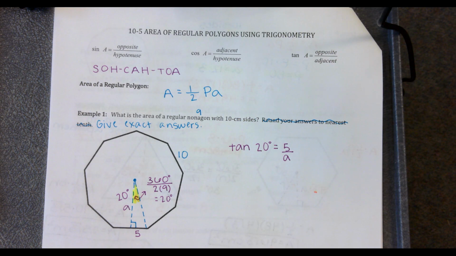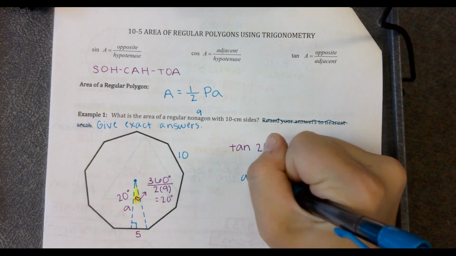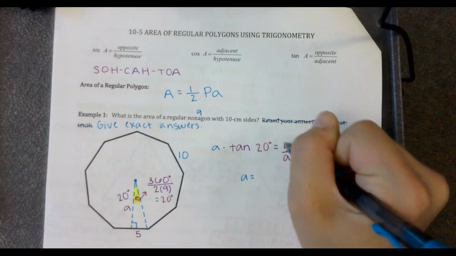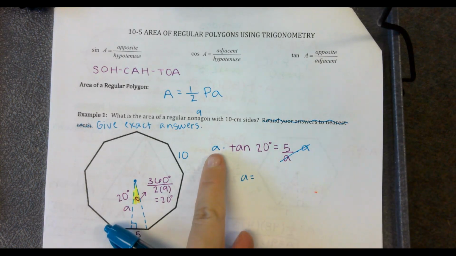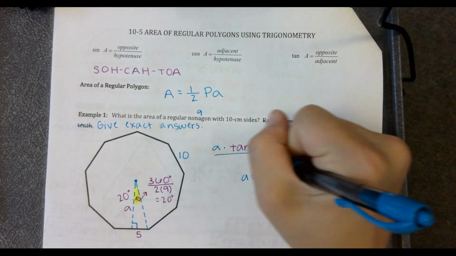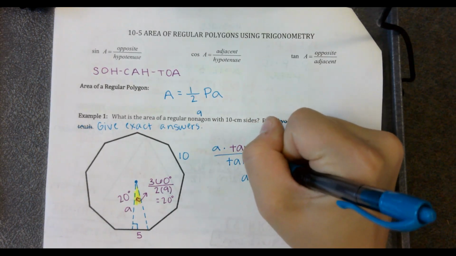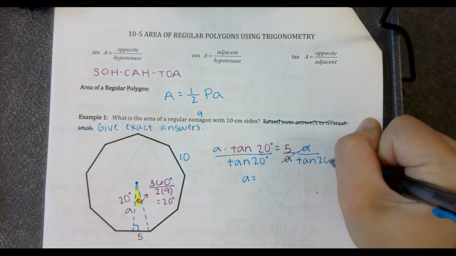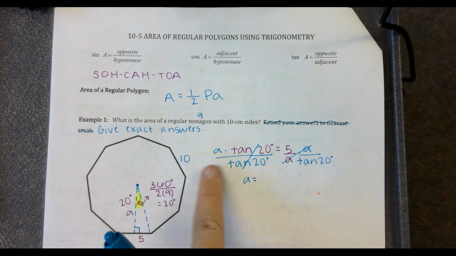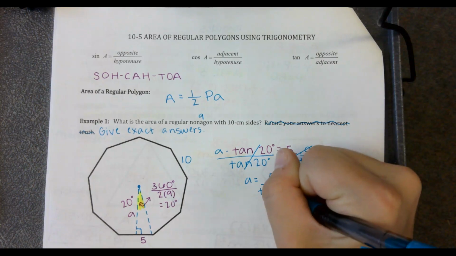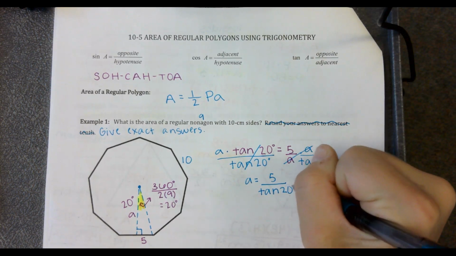Alrighty, so in order to get the apothem by itself, I would have the apothem is equal to, so I'm multiplying both sides by A, but I still don't have A by itself, so that means I'm going to divide by the tangent of 20 on both sides. I have the apothem is equal to 5 divided by the tan of 20.